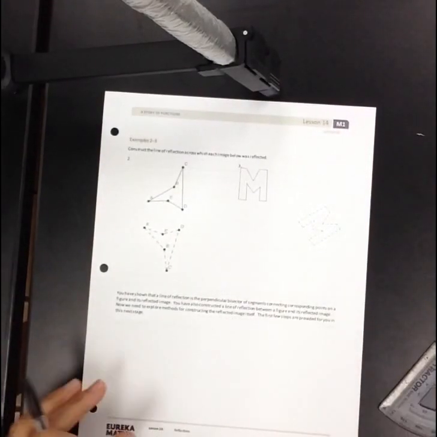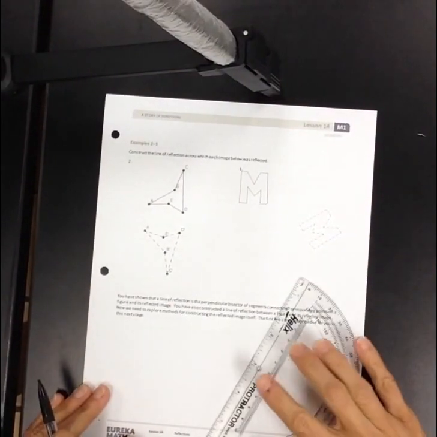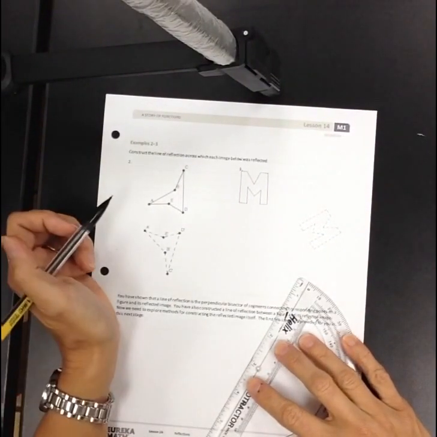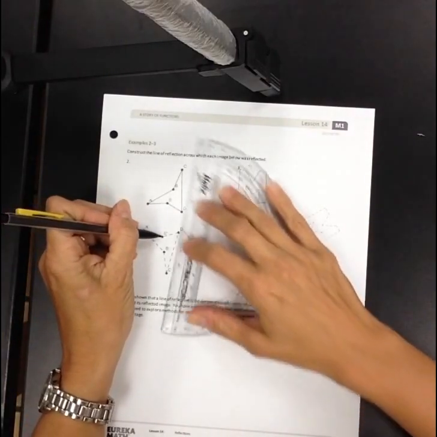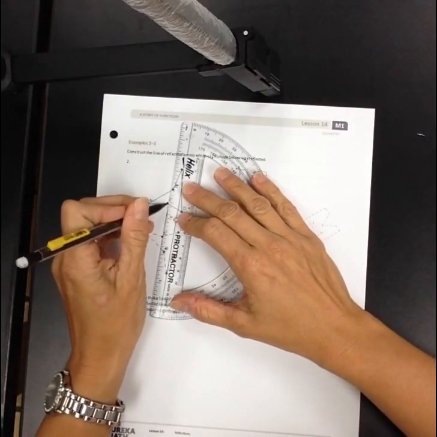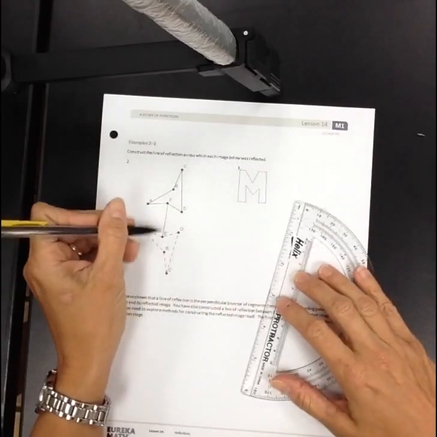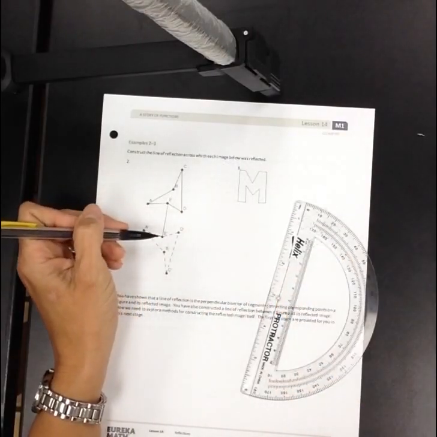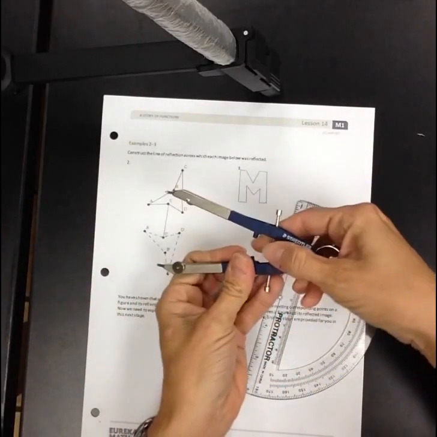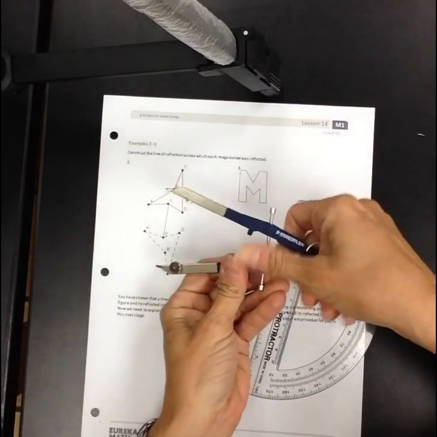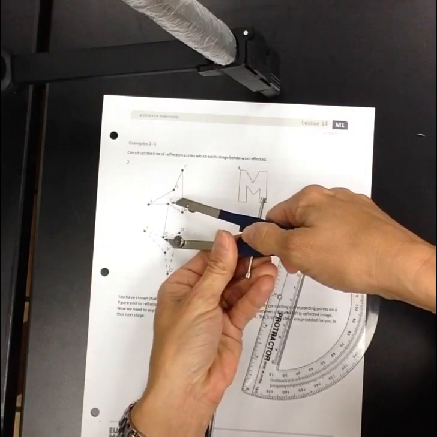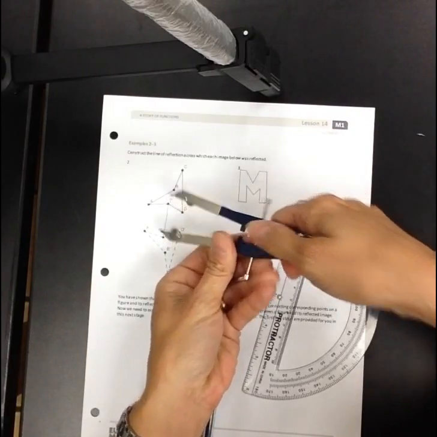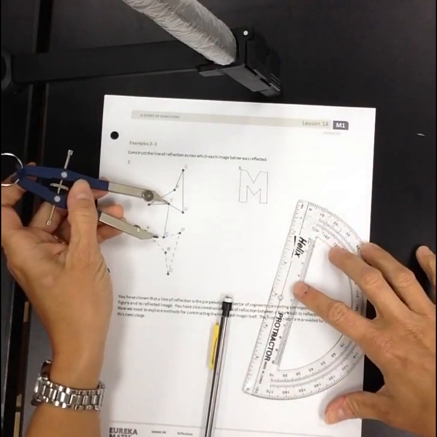All right, let's construct the line of reflection across each image that was reflected. So I'm going to construct a segment between the image and the pre-image, and then I'm going to construct the perpendicular bisector. This is why I gave you guys each a compass before you left today.